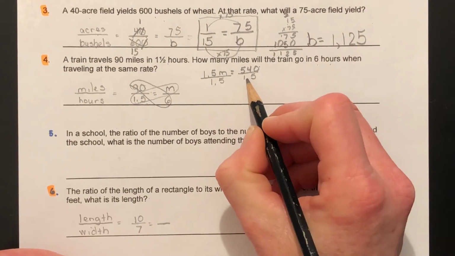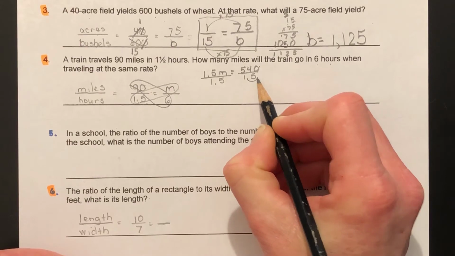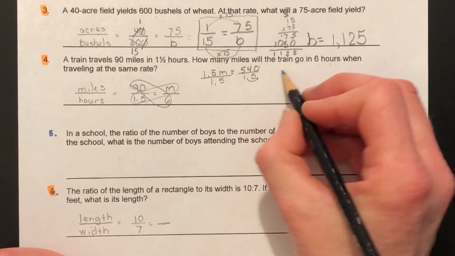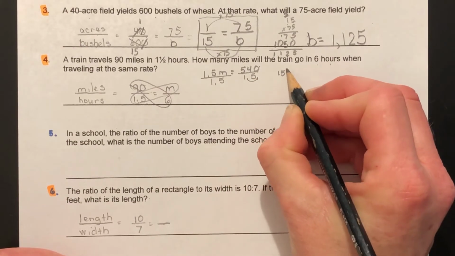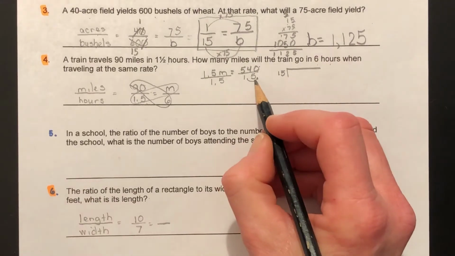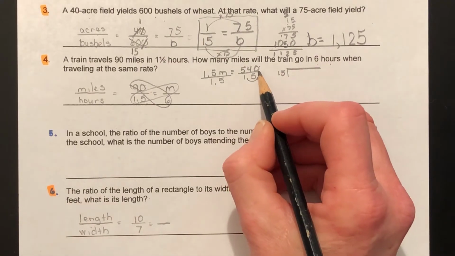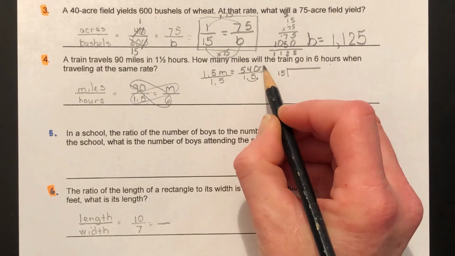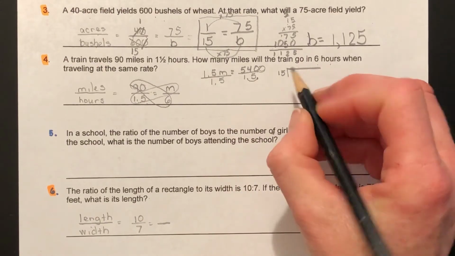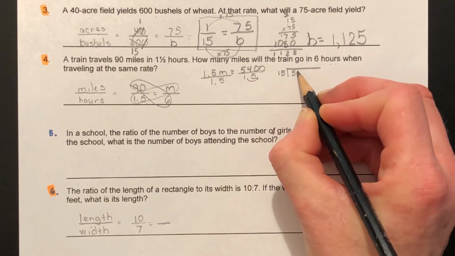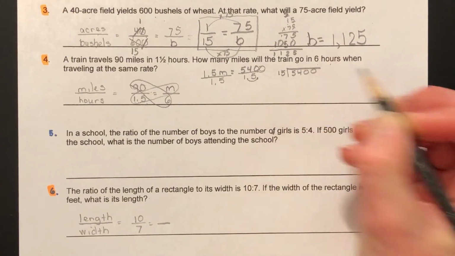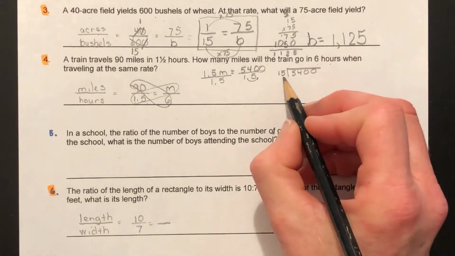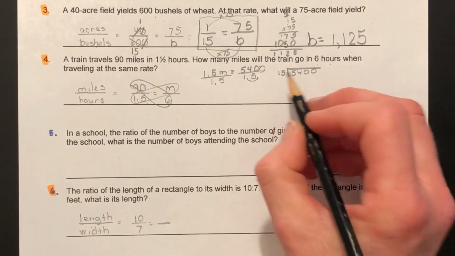To do that, I move the decimal one place. So this is 15. If I move the decimal here one place, then I have to move the decimal here one place. So when I do that, I get another 0. So then I have 5,400. Now I can divide it out.